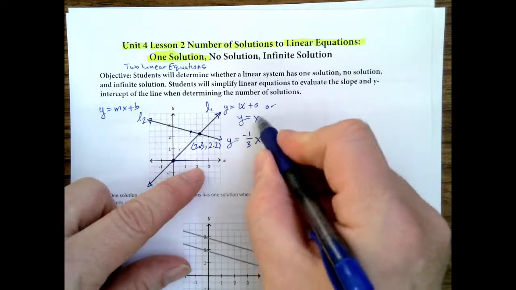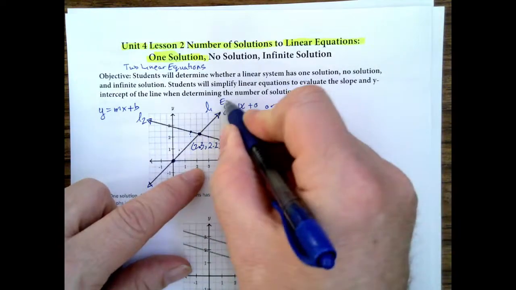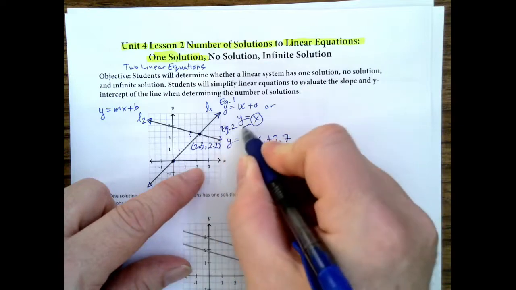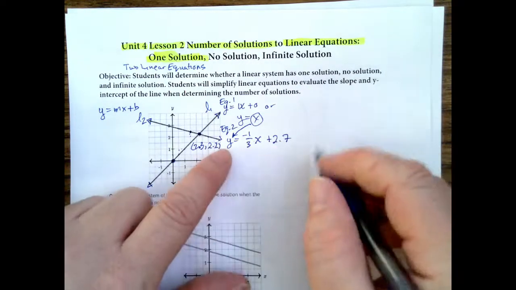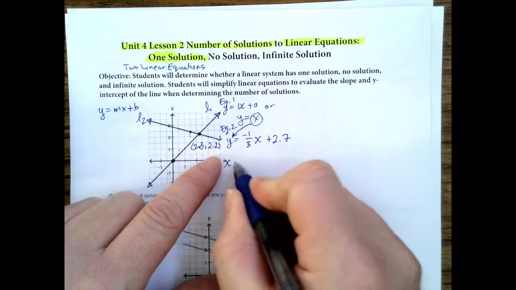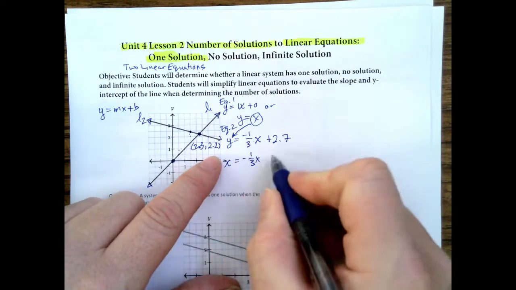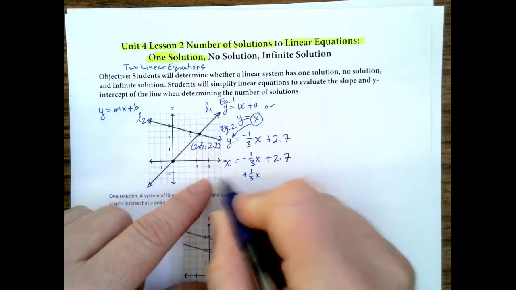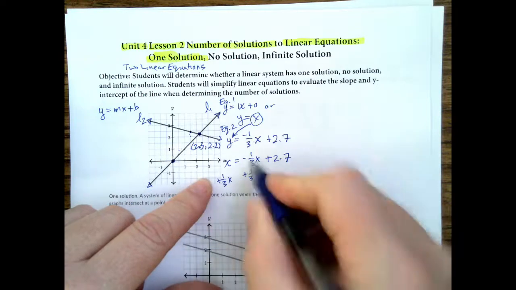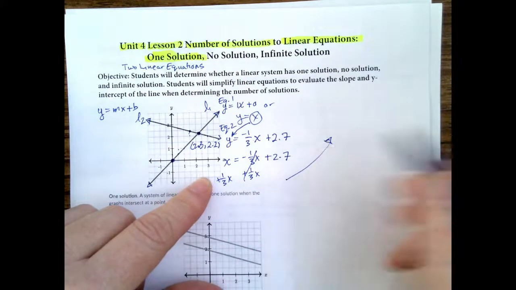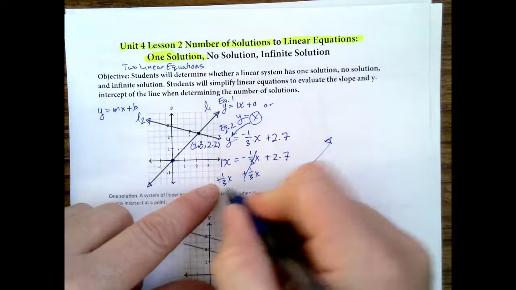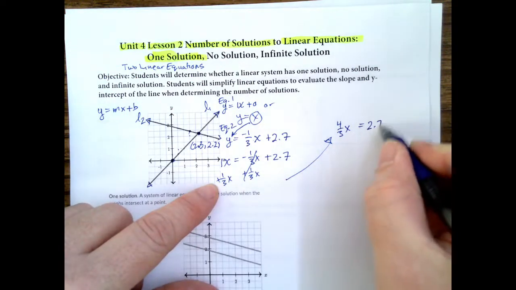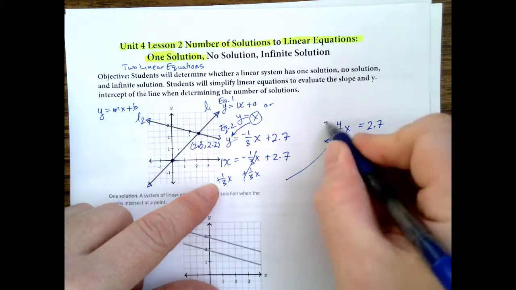Okay, well, if y equals x in equation 1, I can go to equation 2 under substitution and replace this y with x. We'll find the precise location here. Let's say we have x equals negative 1/3 x plus 2.7. I'll add 1/3 x to both sides. That cancels, ran out of space. 1x plus 1/3 x is 4/3 x equals 2.7. Now I need to multiply by 3 over 4.